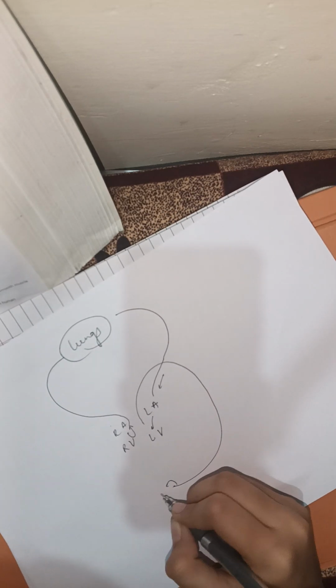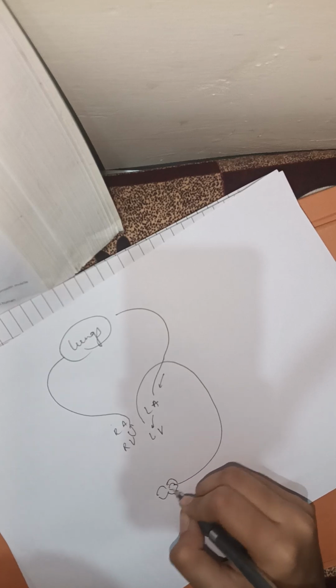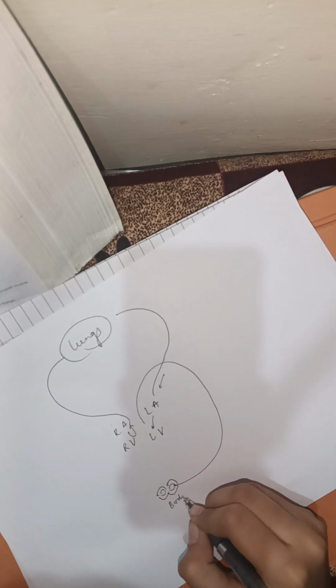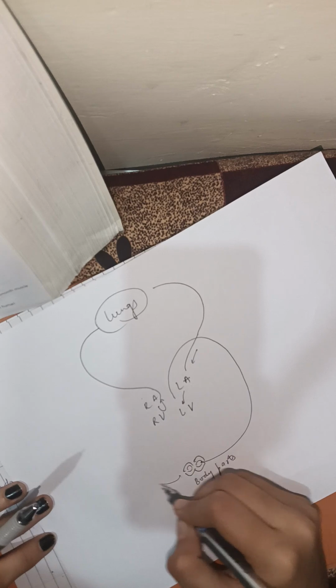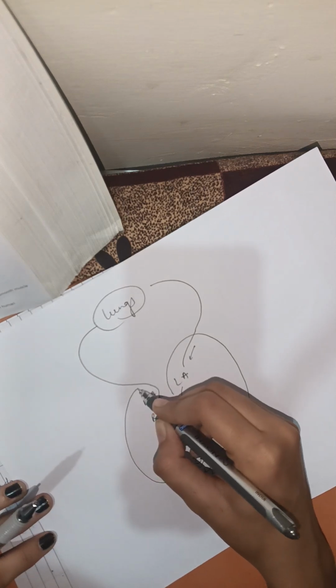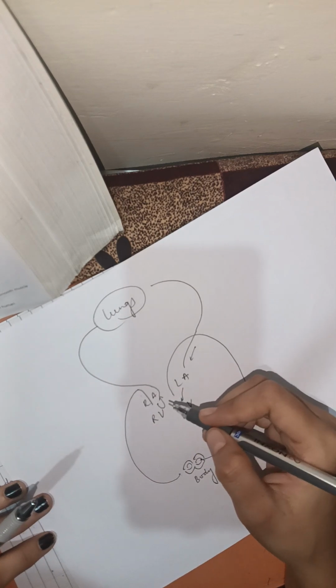Here are the body parts. Okay. That's a pulmonary vein.